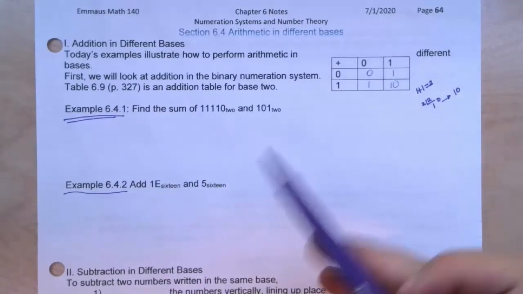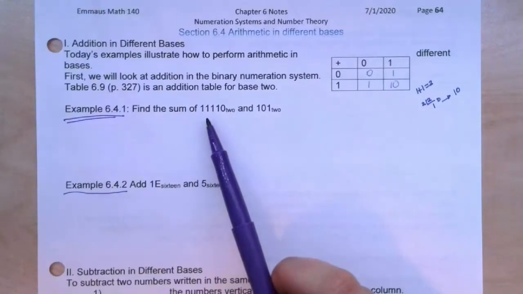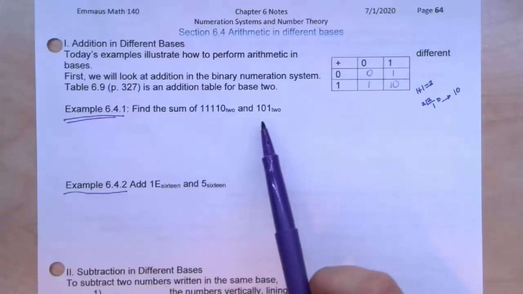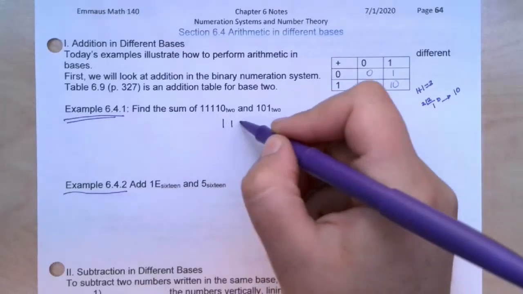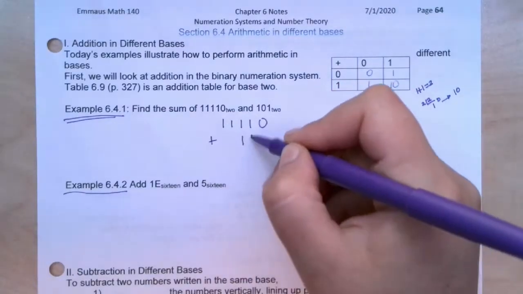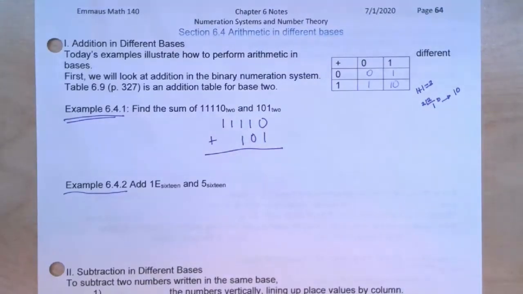So we're going to try to find the sum in binary of 1, 1, 1, 1, 0 and 1, 0, 1. First thing I'm going to do is set them up just like we would with normal addition. But remember, everything we're doing here is in binary. It's not in our regular numbers, okay?